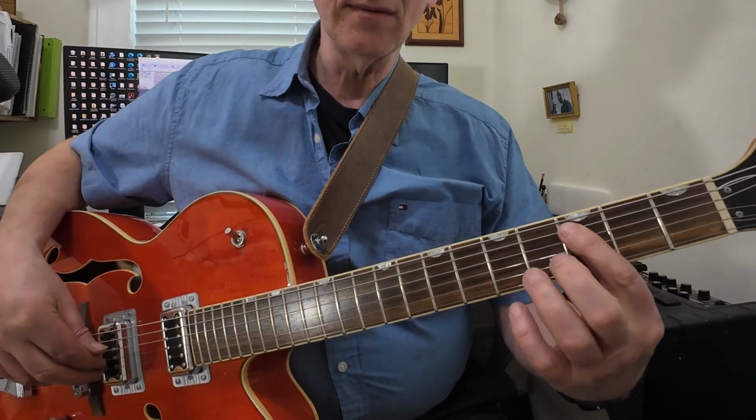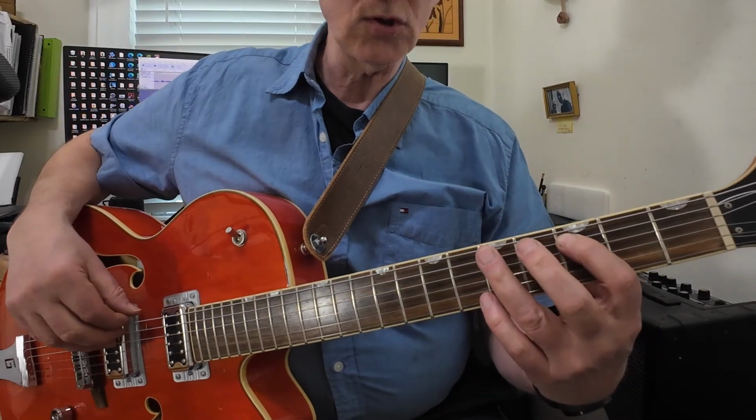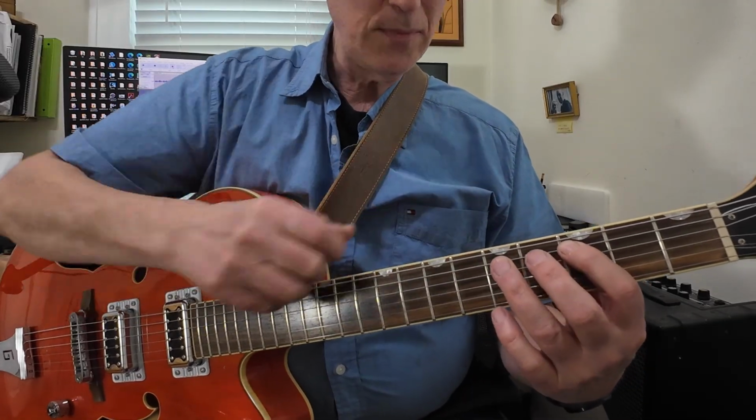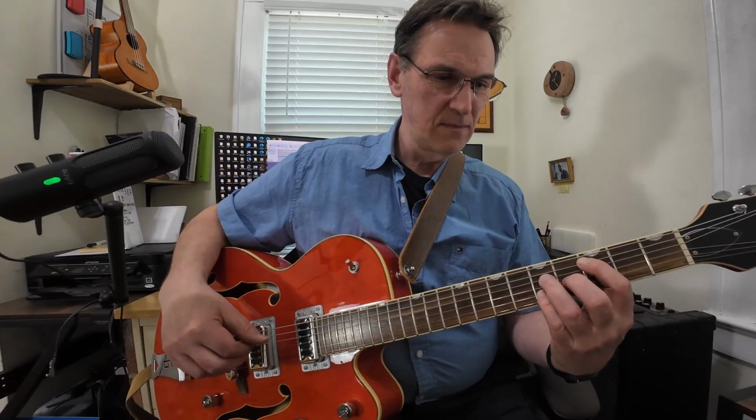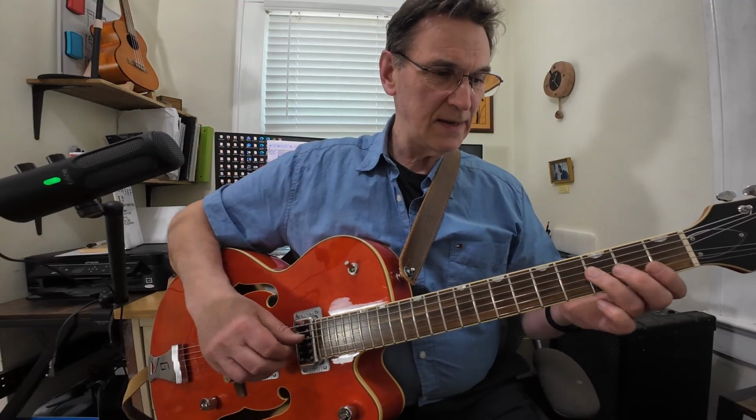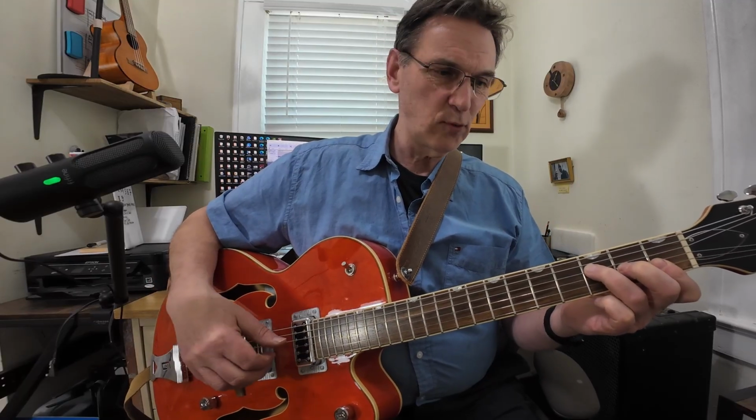Or it can also, since we're starting on the 5th string, it could also be 1 string back, 2 frets over. So let's go through the 1, 6, 4, 5. So I'm doing a minor chord there, an A minor, and then the 4 chord and the 5 chord, and then back to this one.